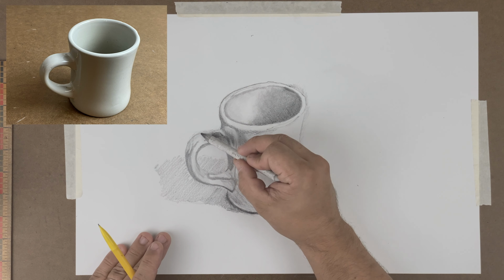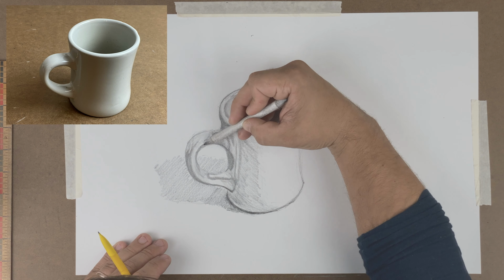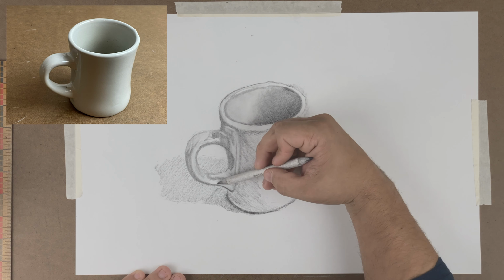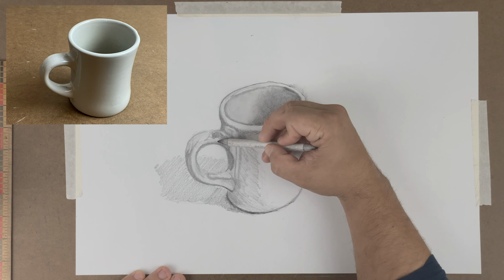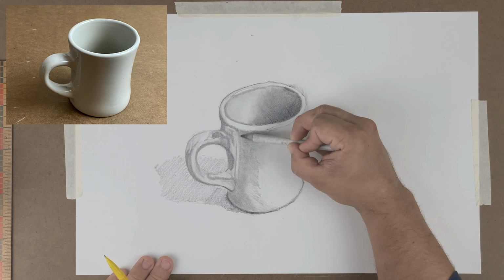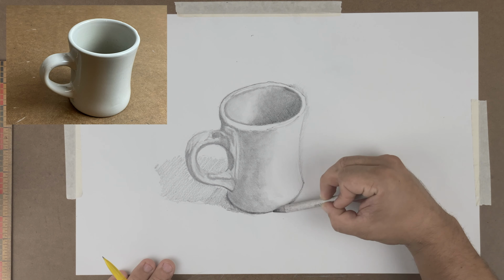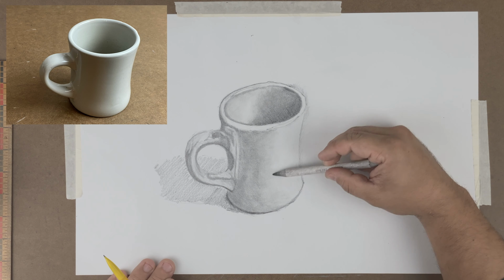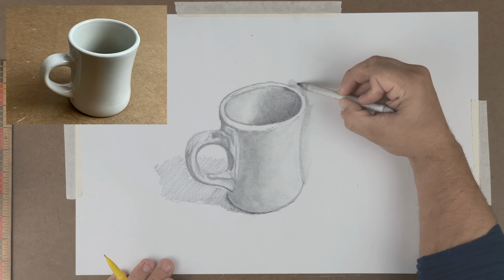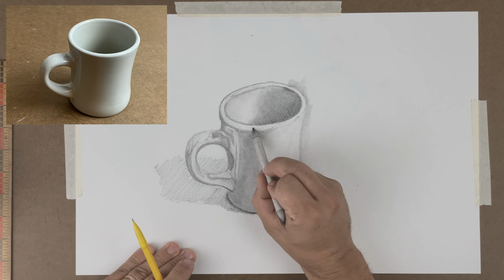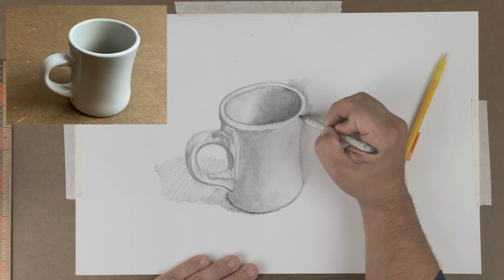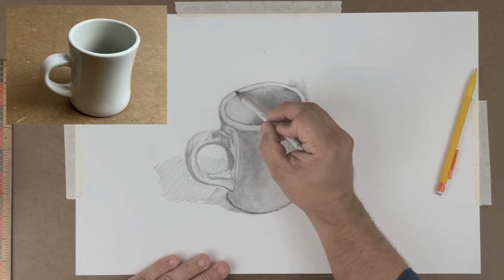Also, another point here that I want to make is that you will more than likely have a value everywhere except for your highlight. Your highlight is going to probably be the only place on your image that is actually the white of the page. So that, and maybe some of your reflected shadows, your reflected light. But otherwise, everything else should have some basic type of shading, even if it's just very, very subtle.